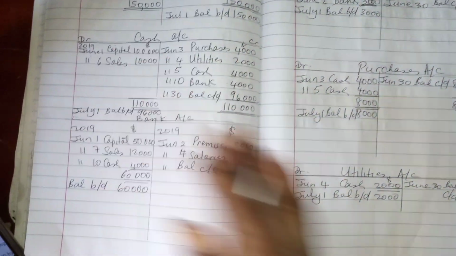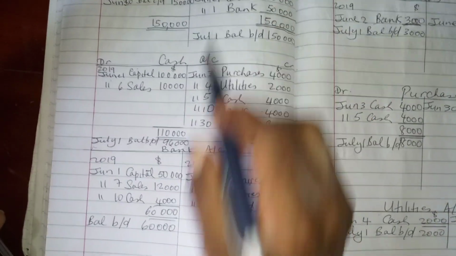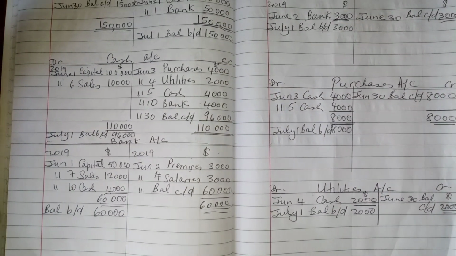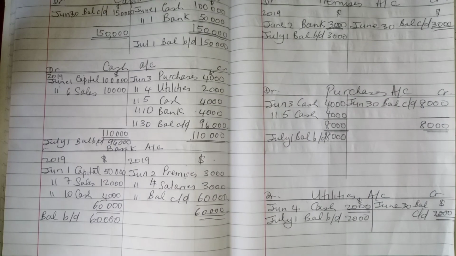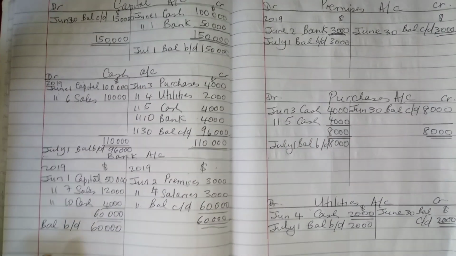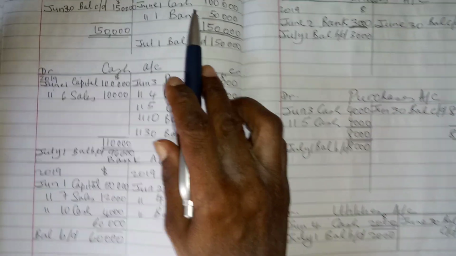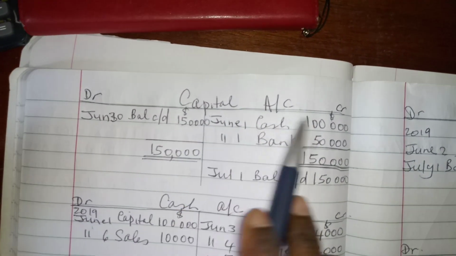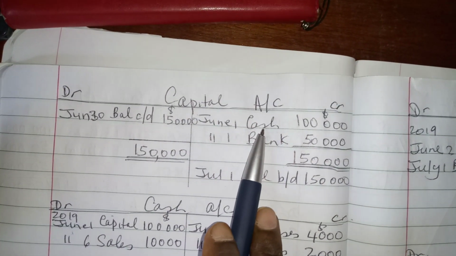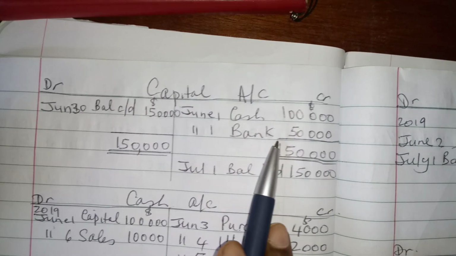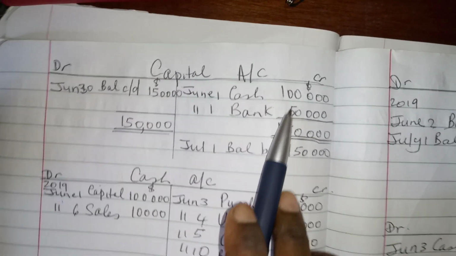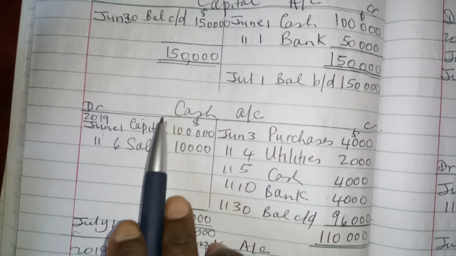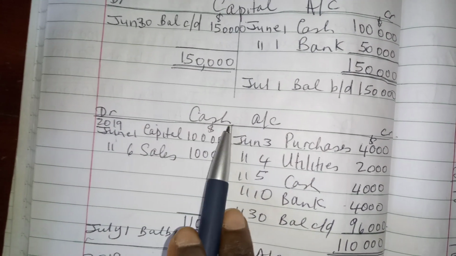Okay, so first, you need to complete the double entry and apply the usual double entry rules. For every debit there's a corresponding credit entry, and so on. They say you started business and you opened a capital account with cash 100,000, and 50,000 in the bank. So you credit the capital account, and you know all of this already. You debit the cash account because the cash asset increases.